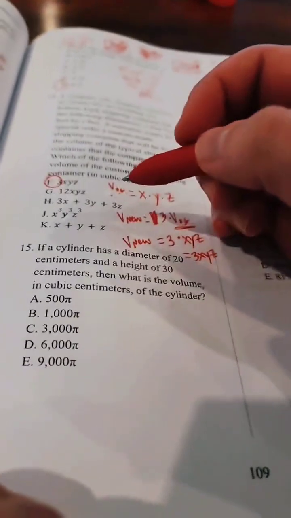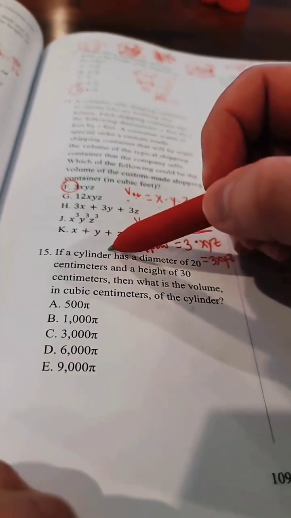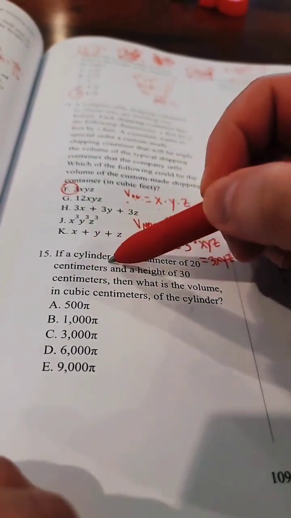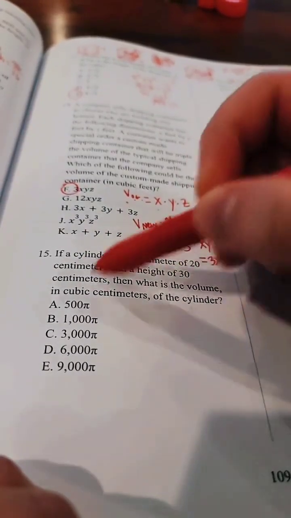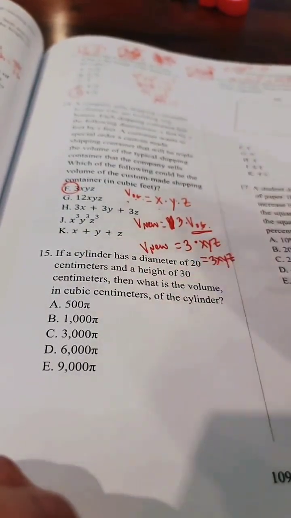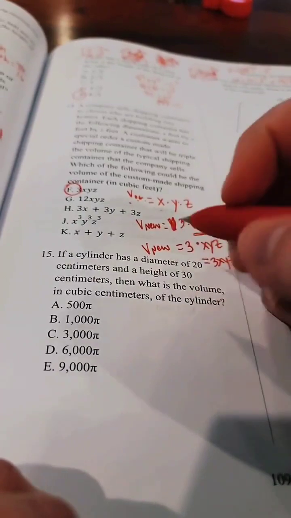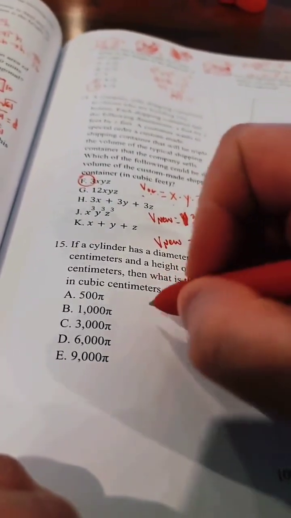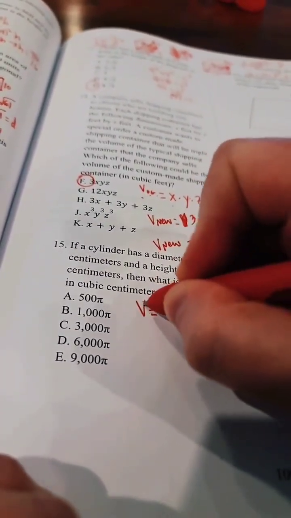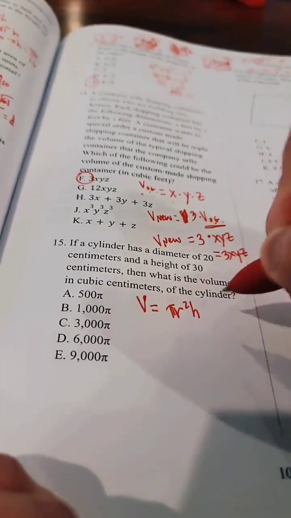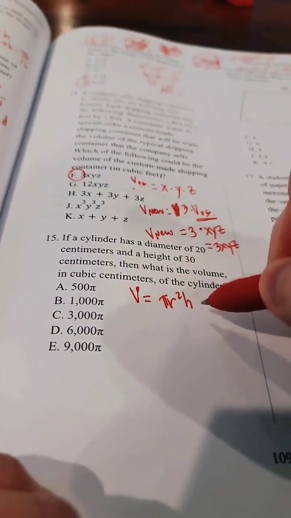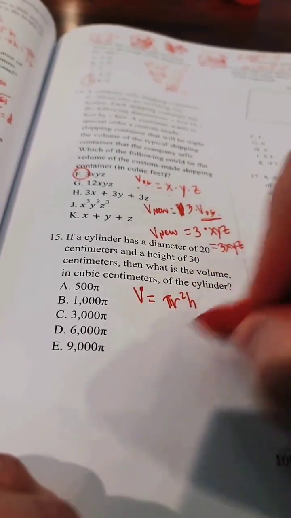Okay, or adults. If a cylinder has a diameter of 20 centimeters and a height of 30 centimeters, then what is the volume in cubic centimeters of the cylinder? Okay, so we want the volume of a cylinder. So volume of a cylinder is equal to pi r squared times h. So r is the radius and h is the height in this situation.